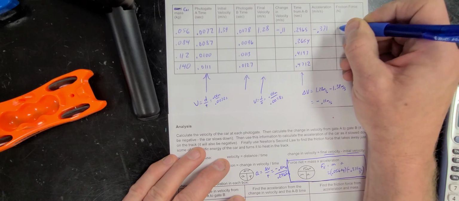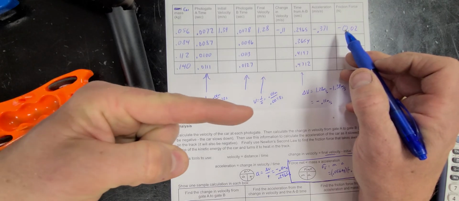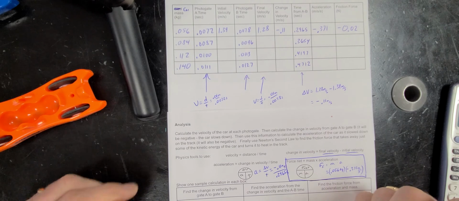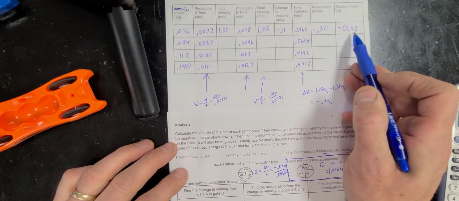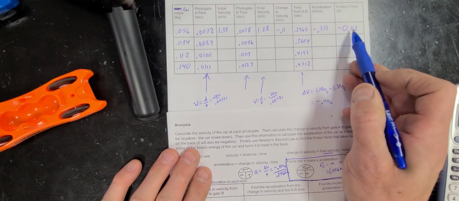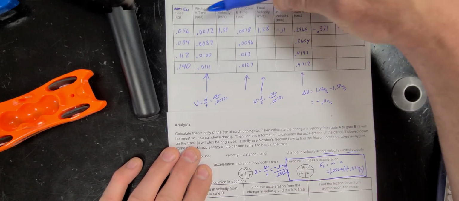0.02. I'm keeping the negative sign because that just tells us if the velocity is this way, the friction force is the other way. Makes some sense, it slowed down. Gosh, that's a really small friction force. I don't know if you remember the first one, but the first friction force we did with the sliding was almost 5 times bigger. All right, so that's a sample.